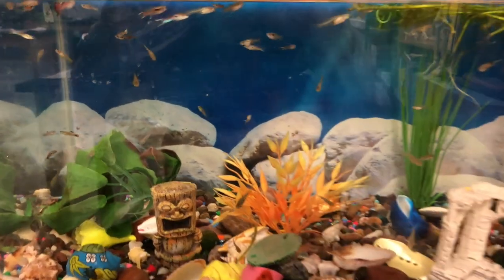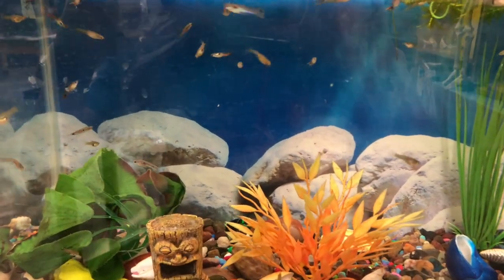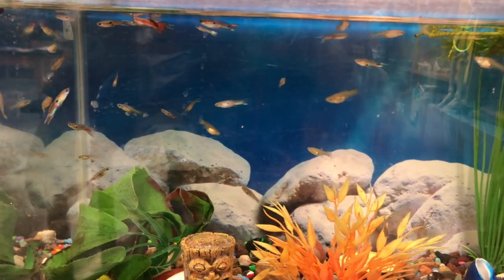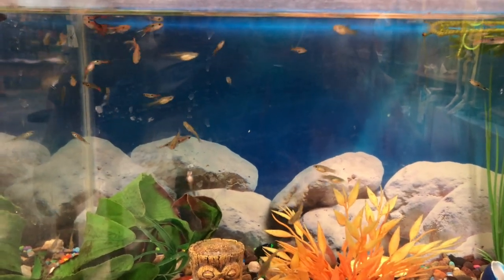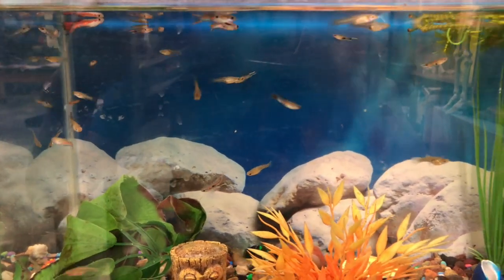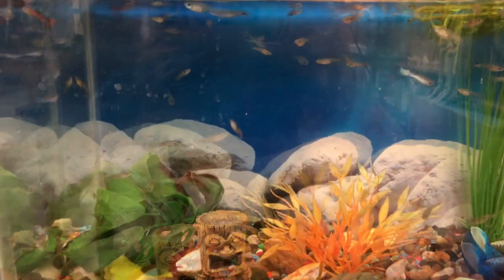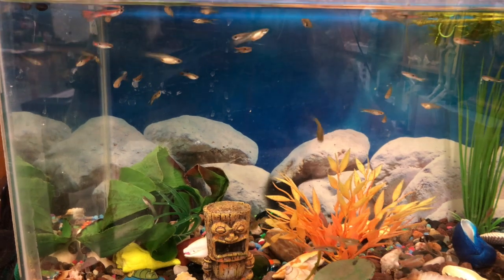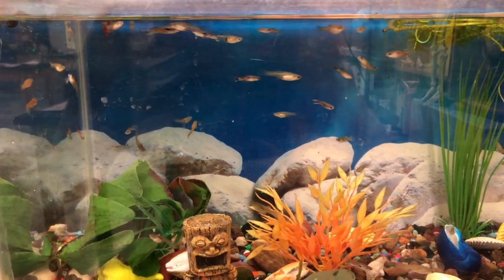You can see that these fish are very small. These are called guppies, and guppies are full grown. These are not baby fish. These are adult fish. And there are living and non-living environmental factors in this ecosystem.